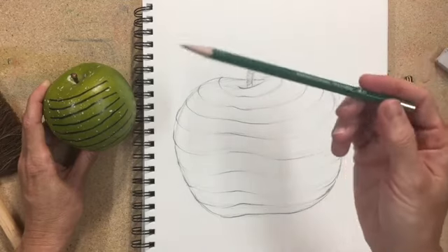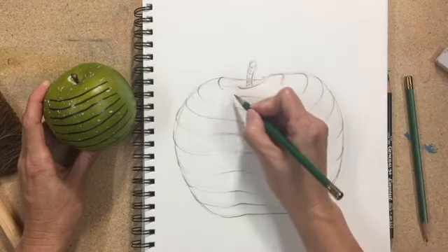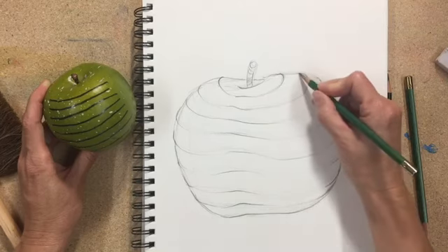And now I'm going to switch to the 4B pencil and create even richer dark areas to pull out some of the depth even more.